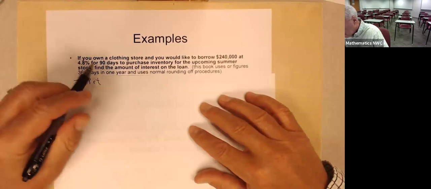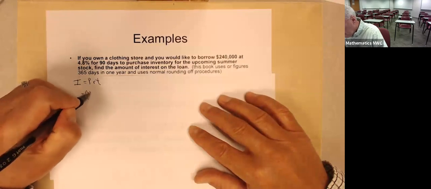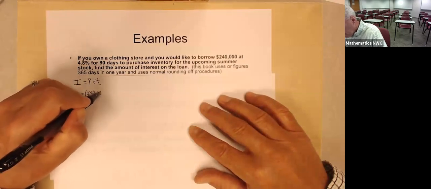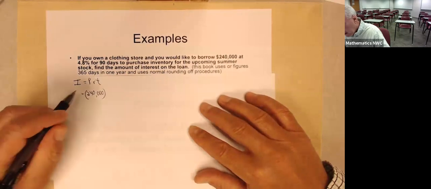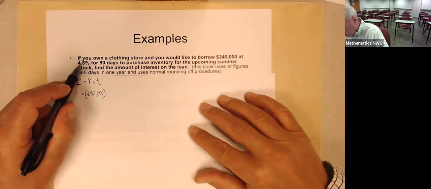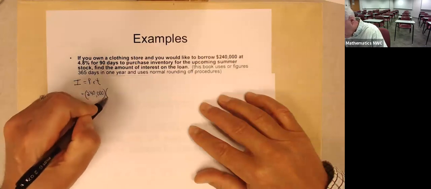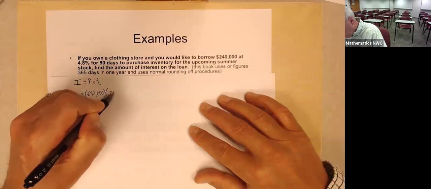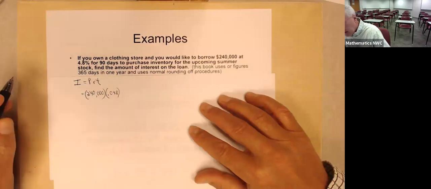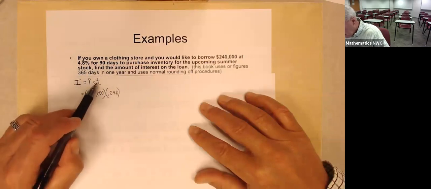So in my case, my amount that I'm borrowing is $240,000. My interest rate is 4.8%. We have to write it as a decimal, so I need to move that decimal point over 2 places, 0.048. And then I need to calculate my time.